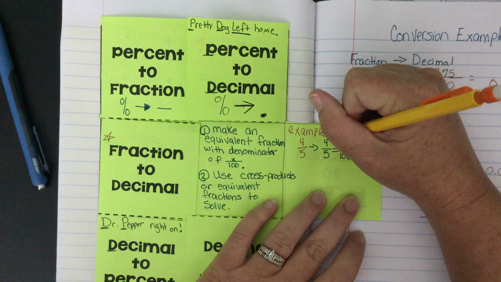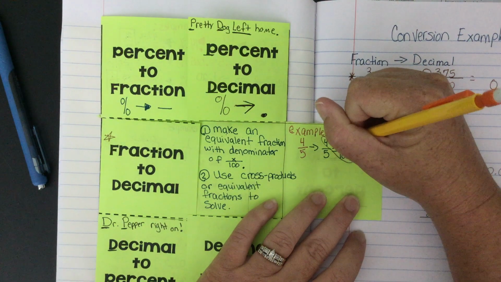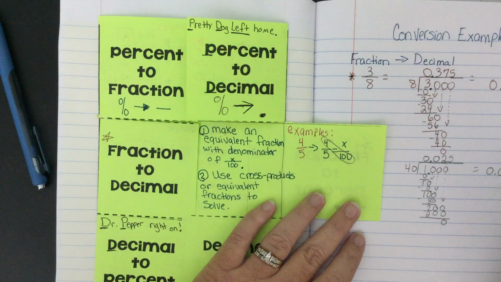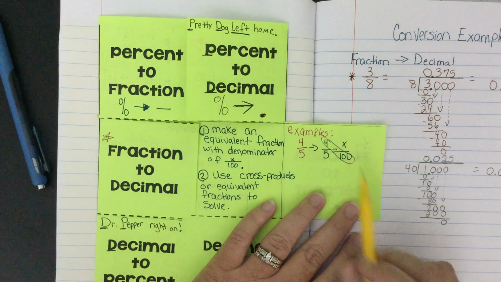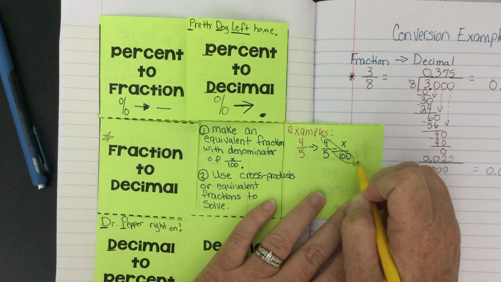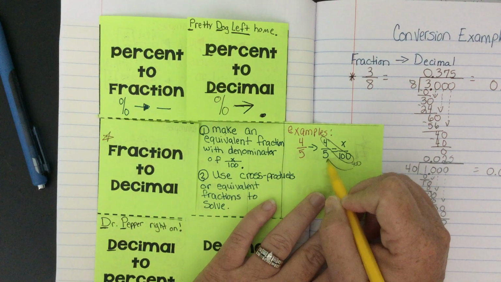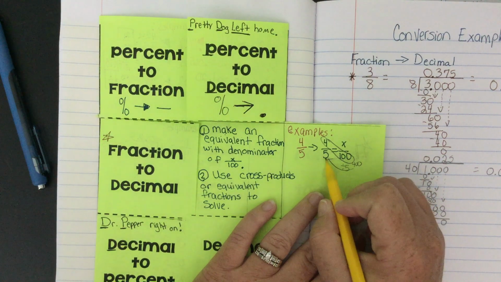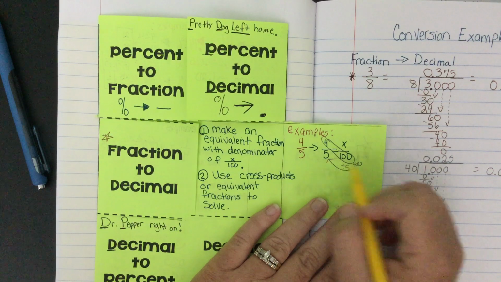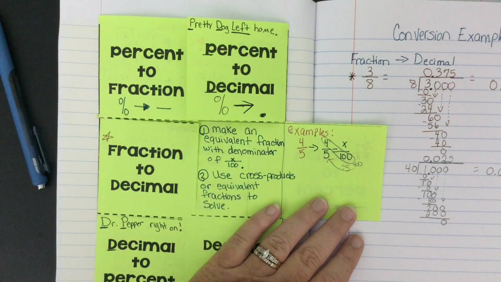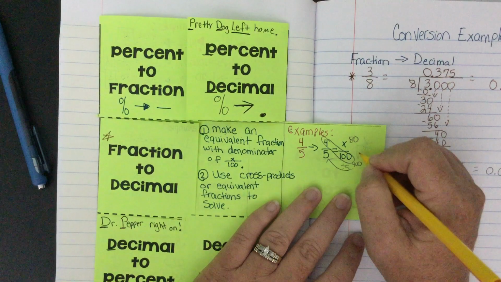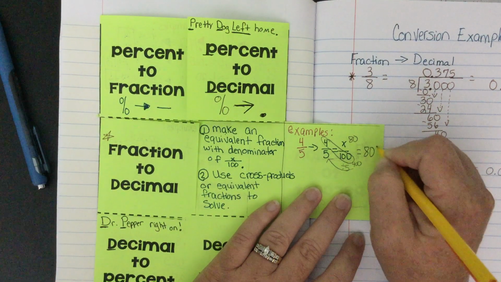Now I'm gonna do cross products. This is also known as the butterfly, right? I call it going fishing. We're not allowed to call it butterfly. I know, it's called cross products. So 4 times 100 is 400. And then what do I do? I take 400 and I divide it by what's left? 5. 400 divided by 5 is going to give me 80. So 4/5 as a percent is 80%.